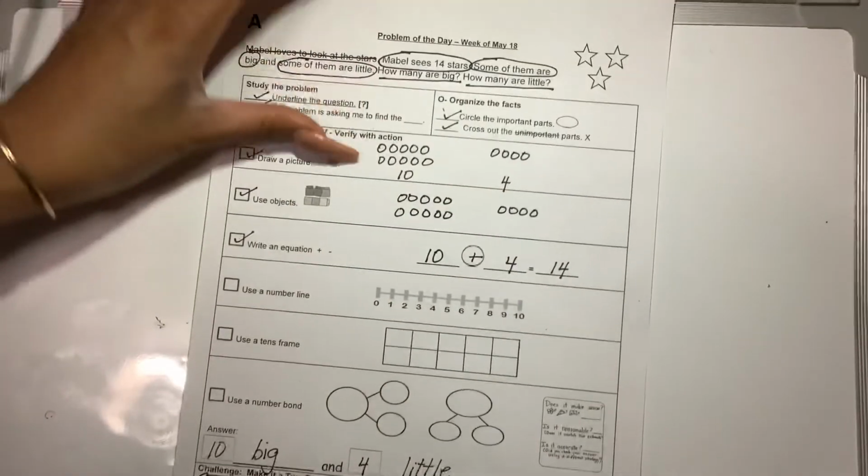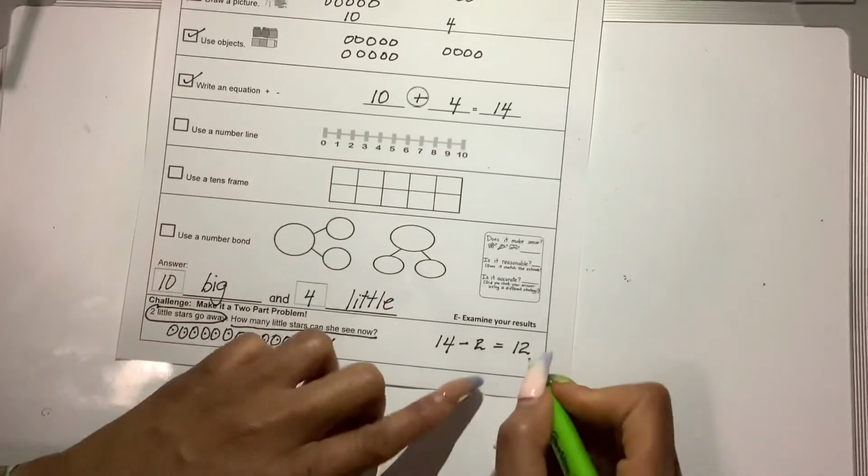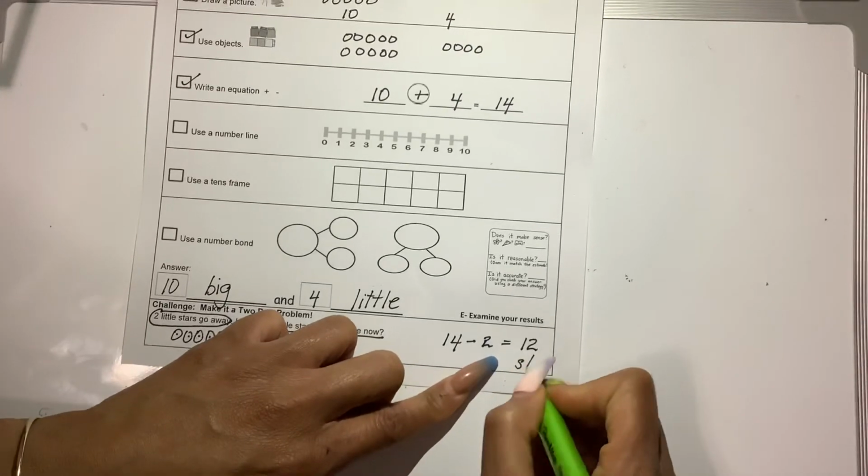Remember to write stars, and you can spell stars from looking at the question. S-T-A-R-S.